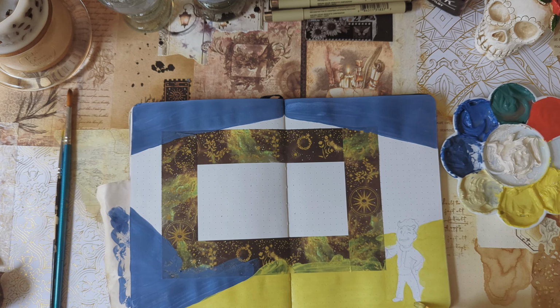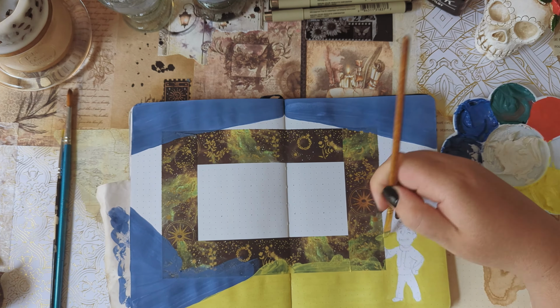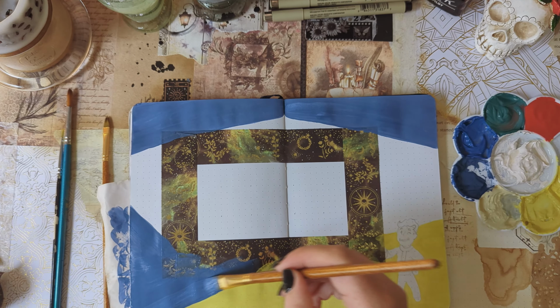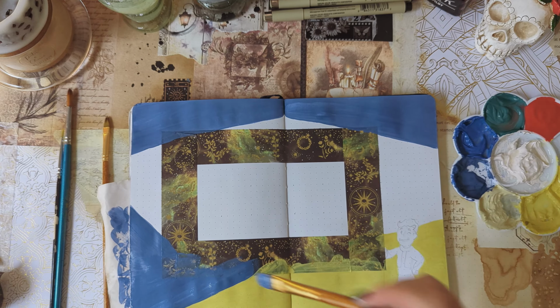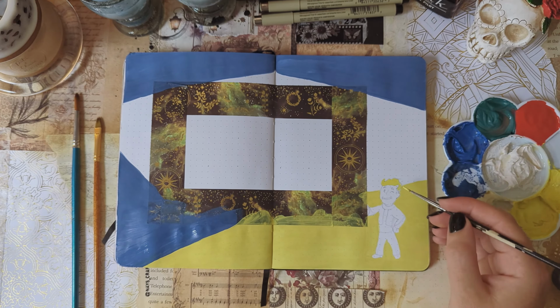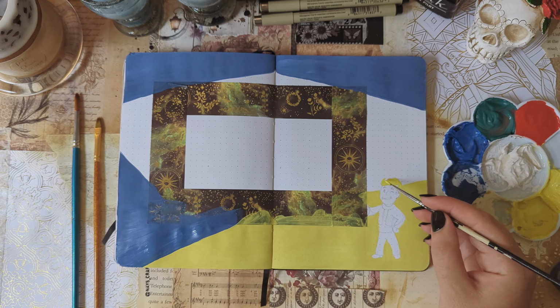I went over the areas with a few layers, waiting for the paint to dry between each layer. I wanted to make sure that the color was nice and solid and not too transparent or uneven.